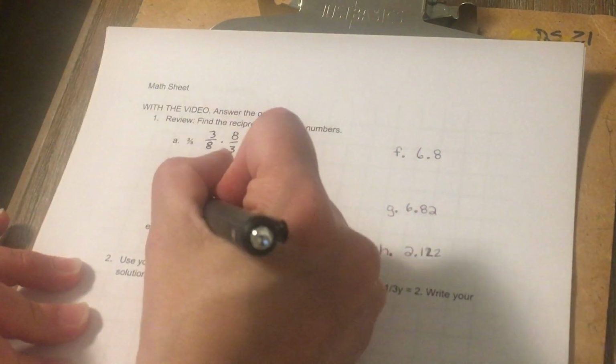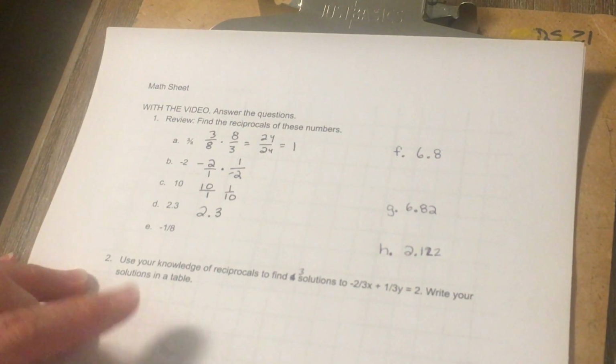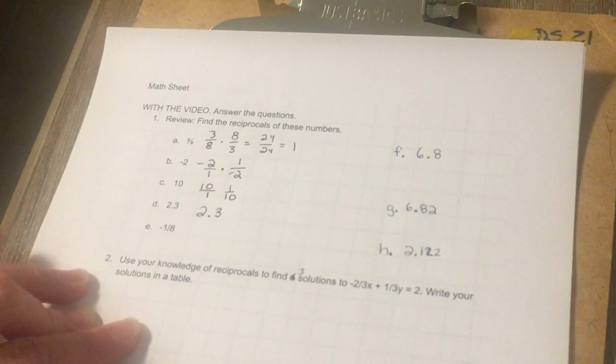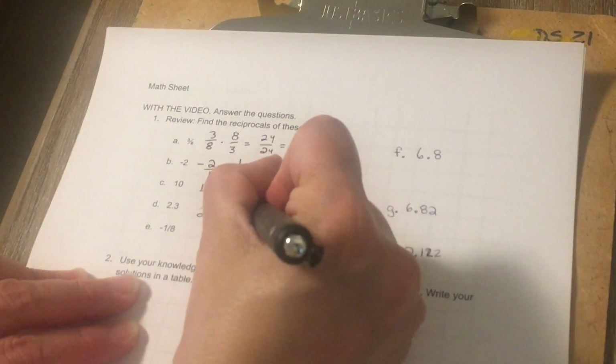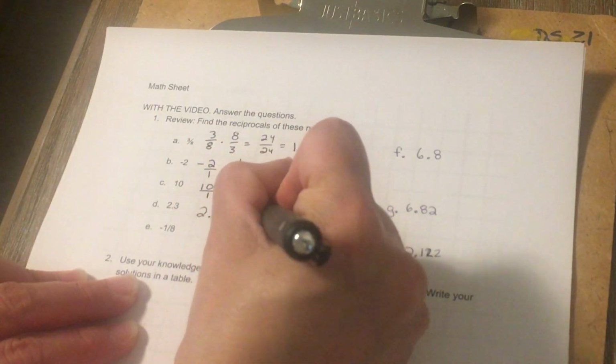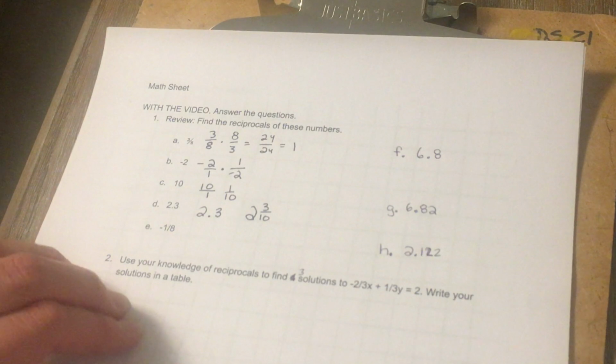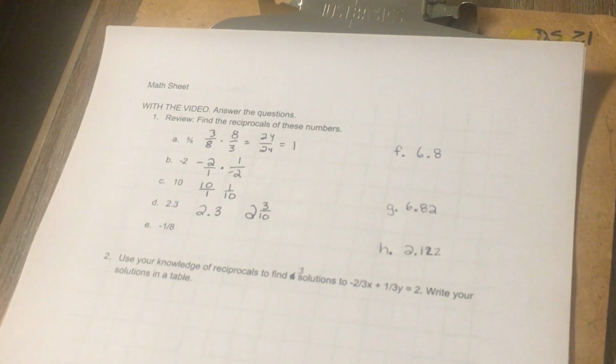Keep going. 2.3. It's a decimal because these are tenths. The first one is a 10, so that's 2 3/10. Okay, we've got to change a mixed number into a fraction.